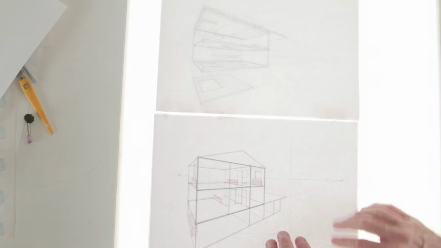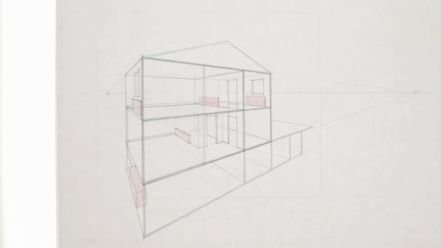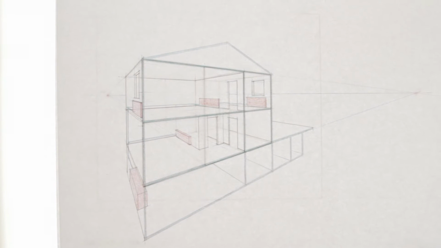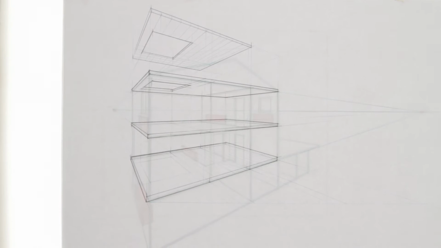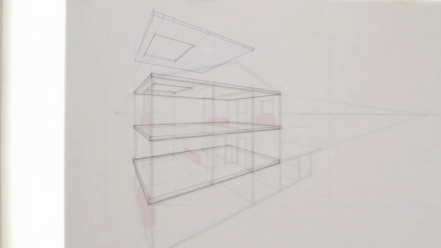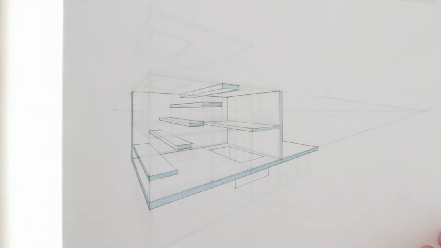vanishing points. This is a section through a house, treating the house as a see-through structure. This is an exploded view of 4 floor plates. And this is a cutaway detail of a space with a set of steps.